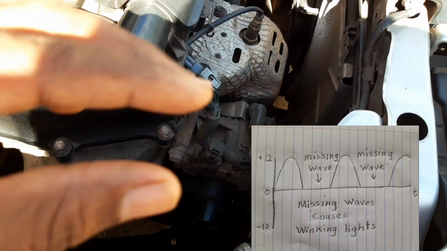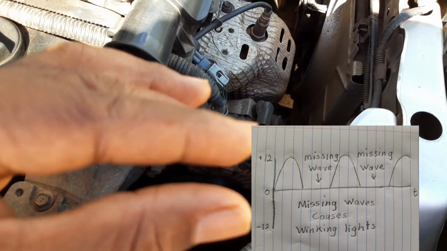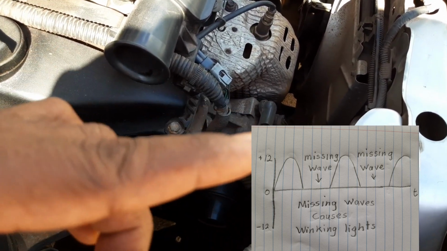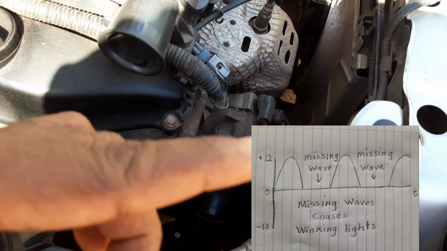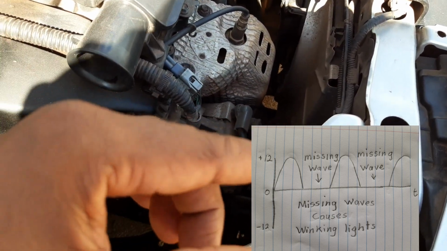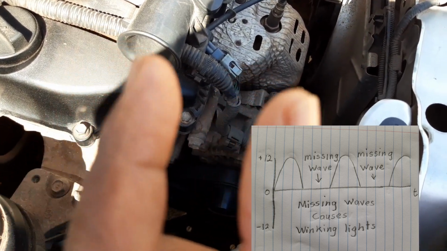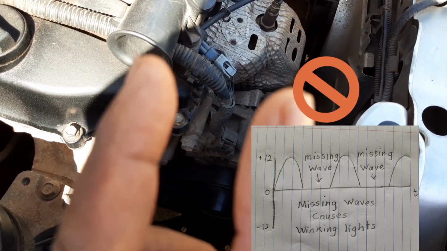So at that space on the zero line, the current basically drops. And then the alternator starts on the other cycle, goes to 12 and back down to 0. So you have an alternating current that has a gap in it, which should not be.